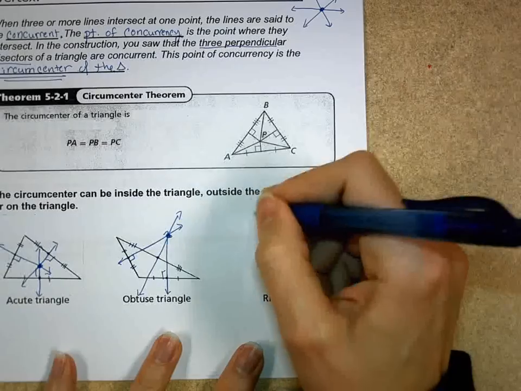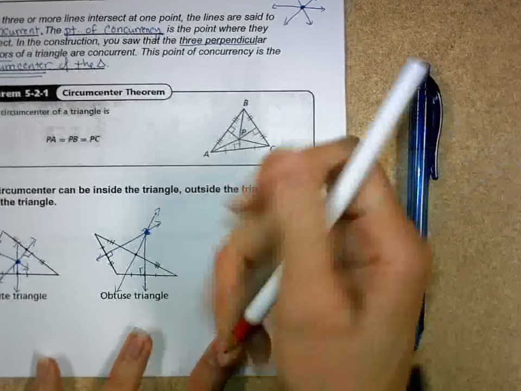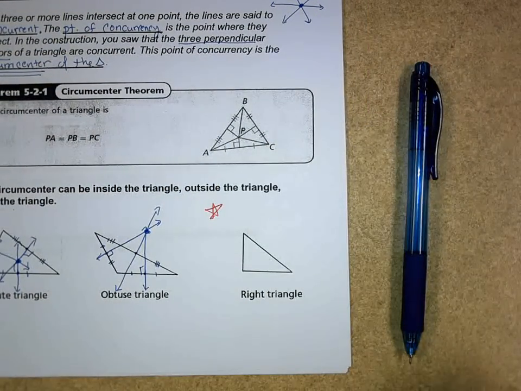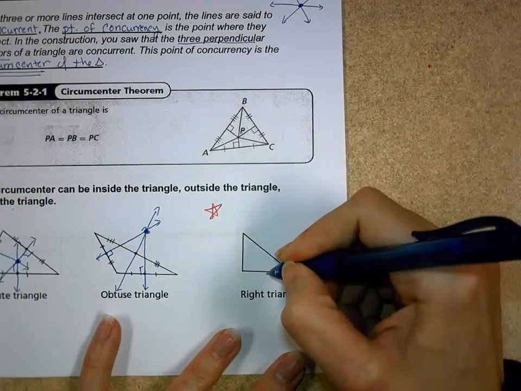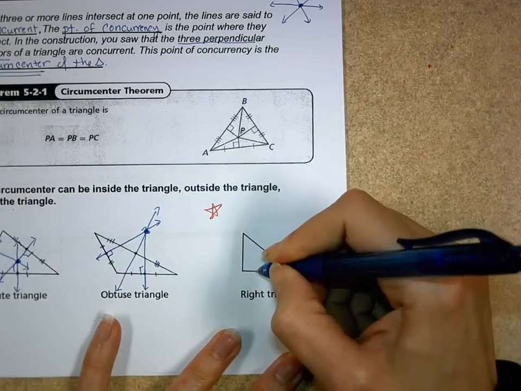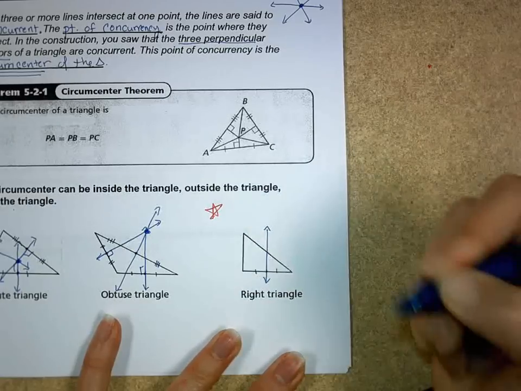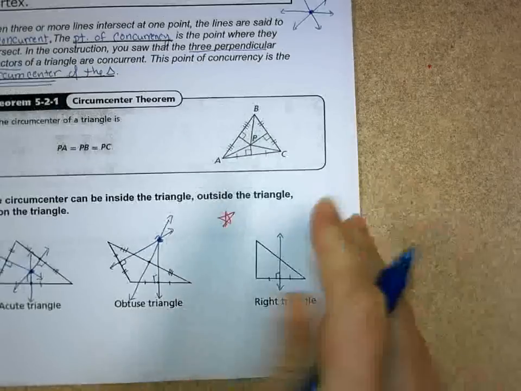But what about a right triangle? And this is the one you really want to know. This is the only type of circumcenter we're going to work with. So on that, I'm going to do the perpendicular bisector again. I'm going to do it on this side.